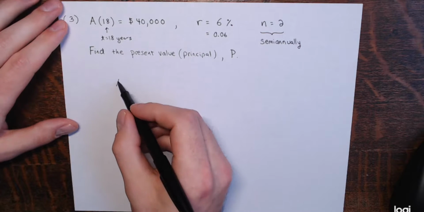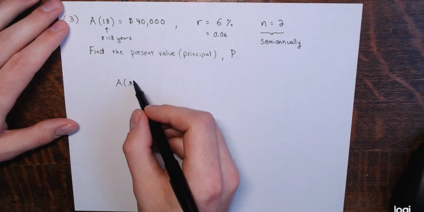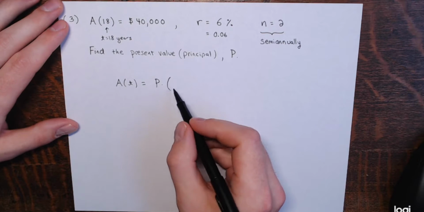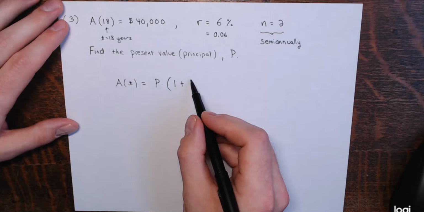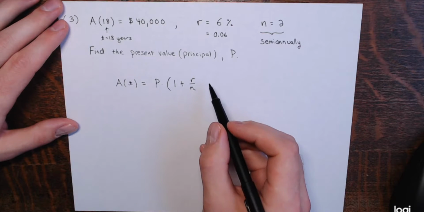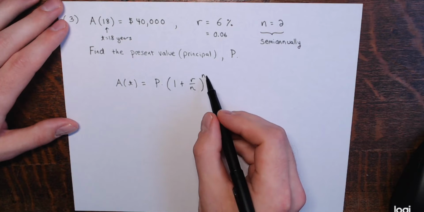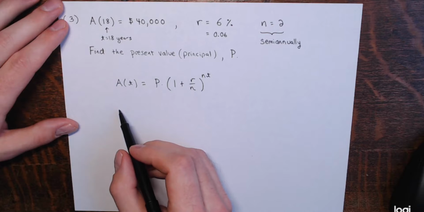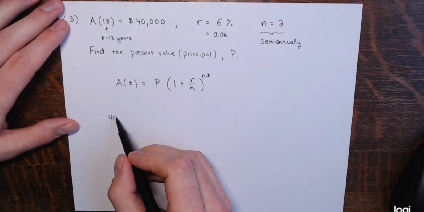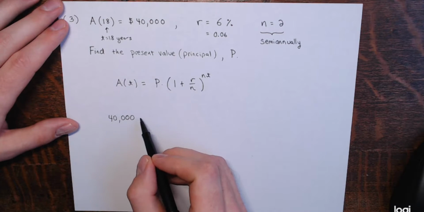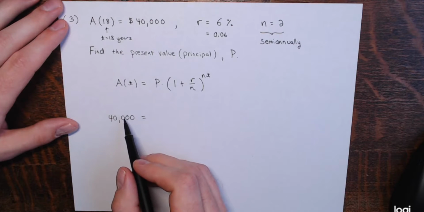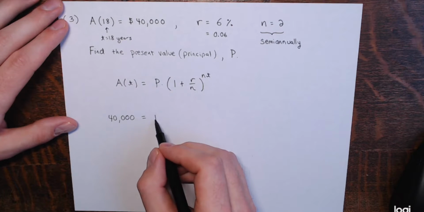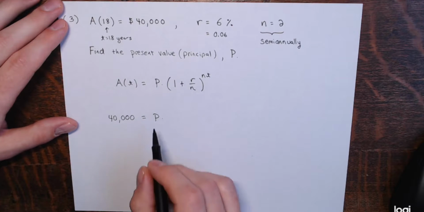So once again, the formula, the compound interest formula, A of t equals P times the quantity 1 plus R over N, that raised to the N times T power. Now I know A of 18, so this is going to be 40,000 over here. I know the final amount is 40,000 after 18 years. I don't know P, so I leave it as P.